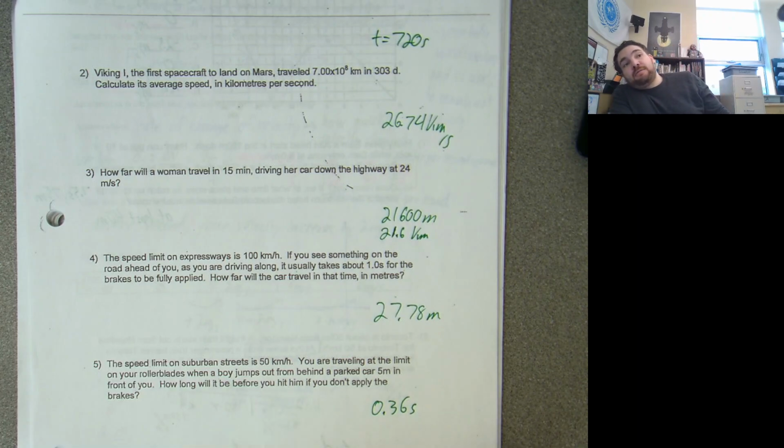Yes, Alana. That's 303 days. So the Viking one, the first spacecraft to land on Mars, traveled 7 times 10 to the 8 kilometers in 303 days. So you'd convert days to seconds and then do the division. So it's going 26.74 kilometers per second. So that's like Mount Lehman to 264th Street every second. That spacecraft is huffing it.